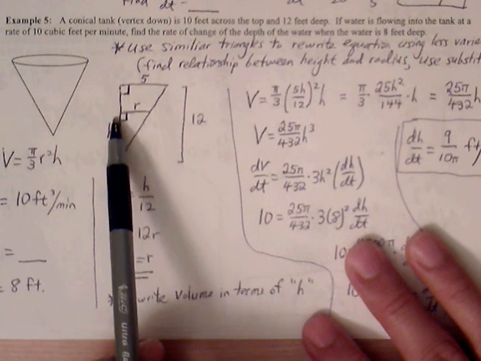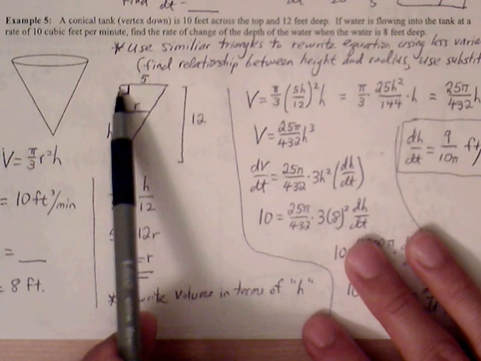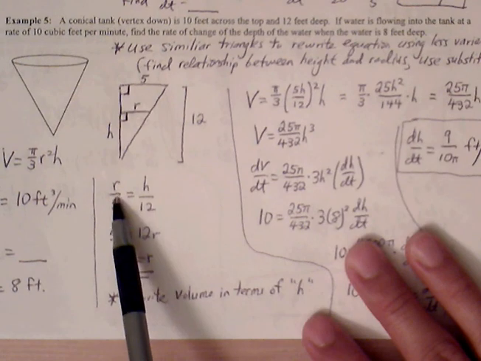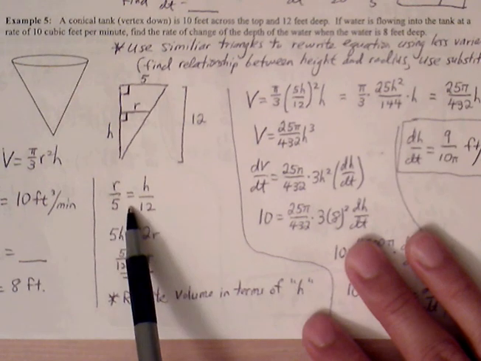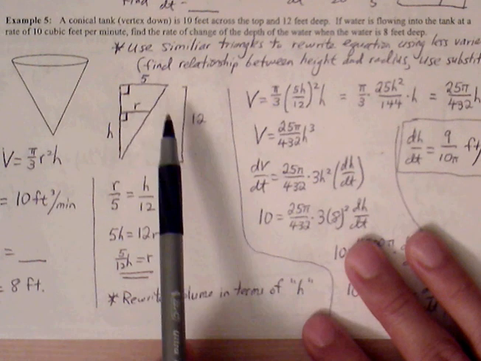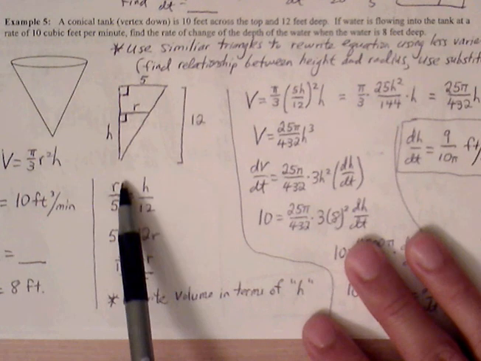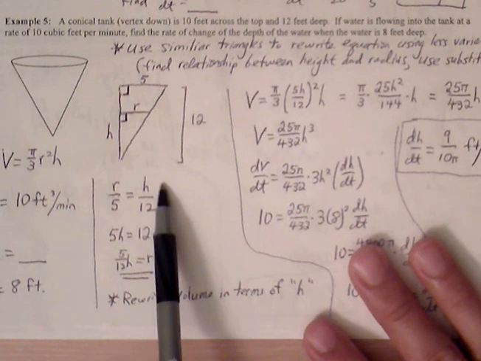Similar triangles says we can do a proportion between radius and height, saying small radius is to big radius as small height is to big height. So r over 5 is equal to h over 12.